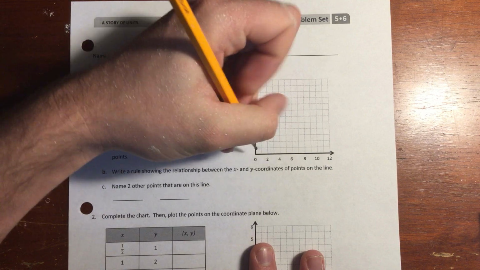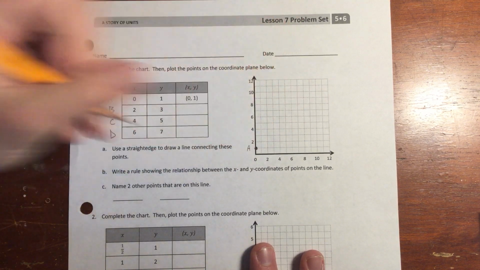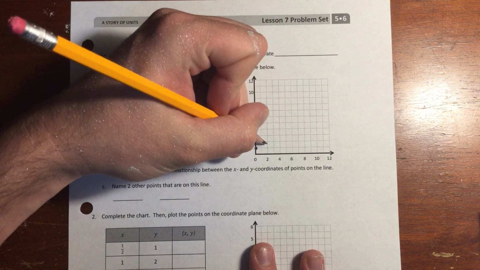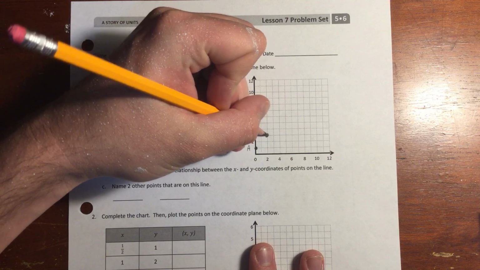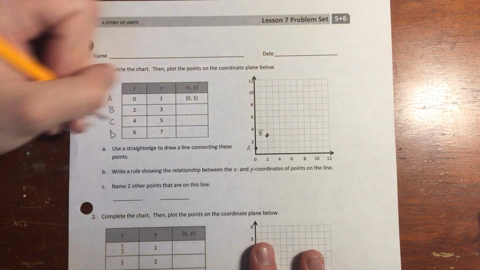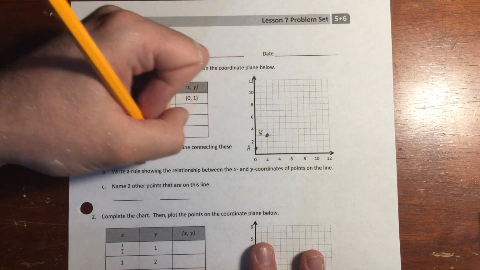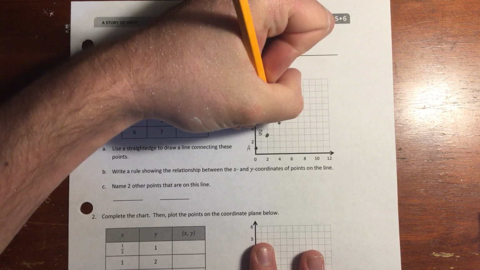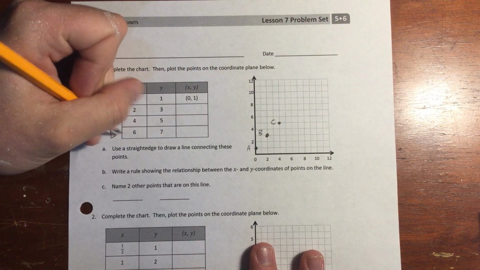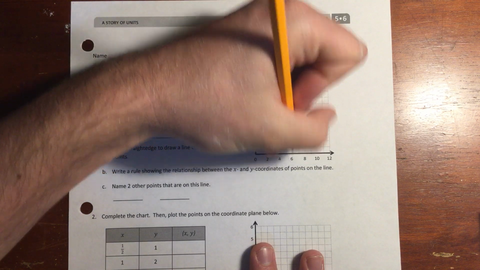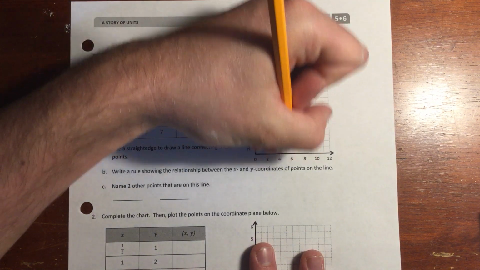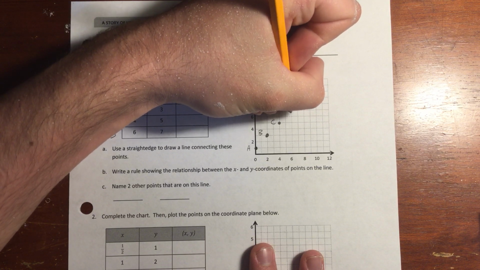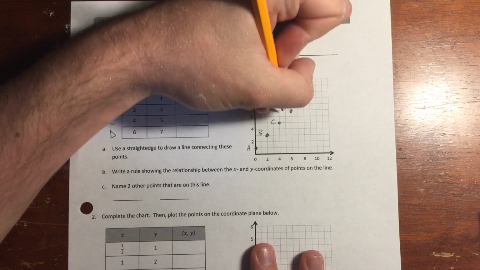Which is going to give us A. Over to 2, up to 3, so over to 2, up to 2, then one more line, to 3, and then that is going to give us B. 4, 5, over to 4, up to 4, then one more line to give me 5. That's going to give me C. Now D, 6, 7, over to 6, then up to 6, and then one more. That's going to give us 7, and then that's going to be D.